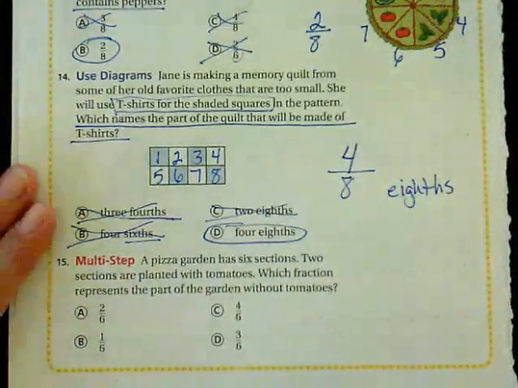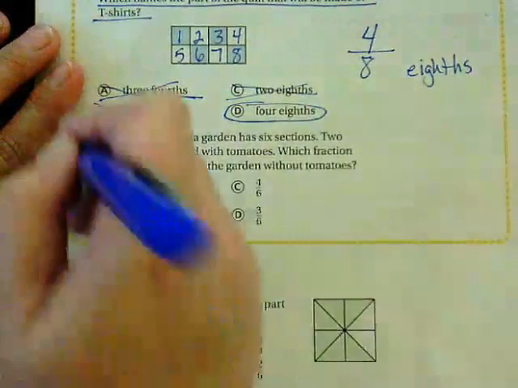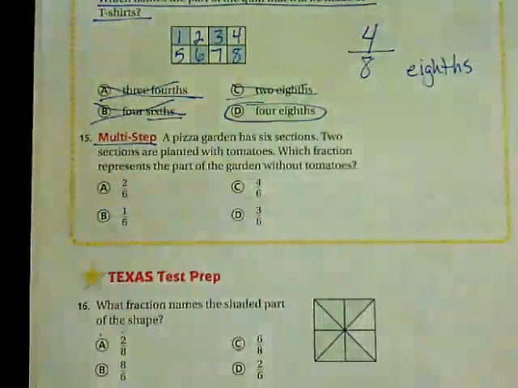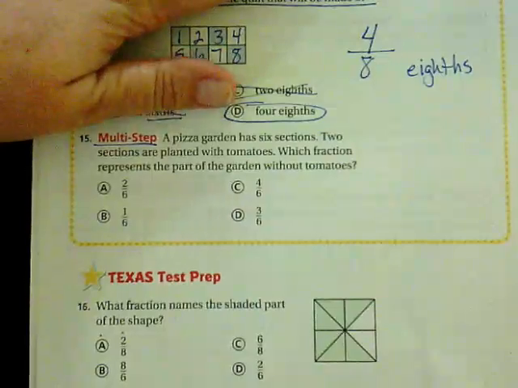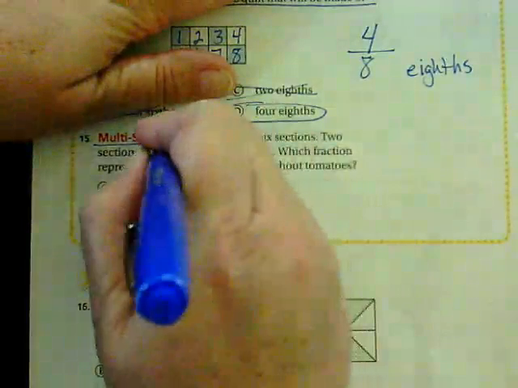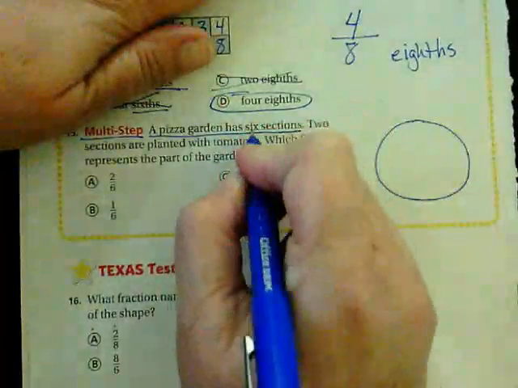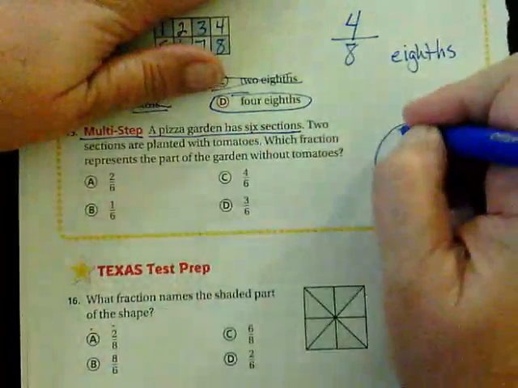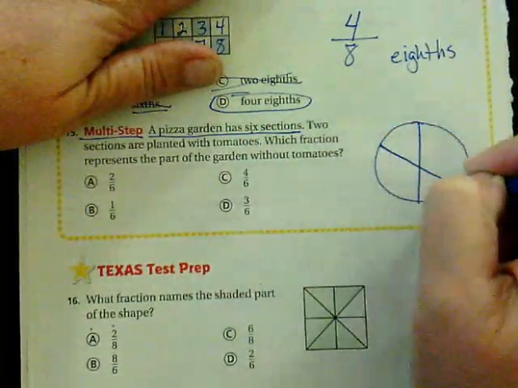All right. Number 15. Multi-step. This means I'm going to be doing more than one operation. A pizza garden has 6 sections. So I'm going to stop right there. And I'm going to draw a pizza garden, just like we had up here. So I need a circle. And it says there are 6 sections. So I need to draw it in 6s.